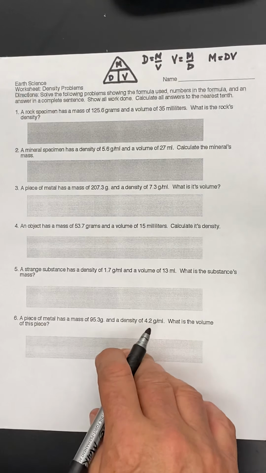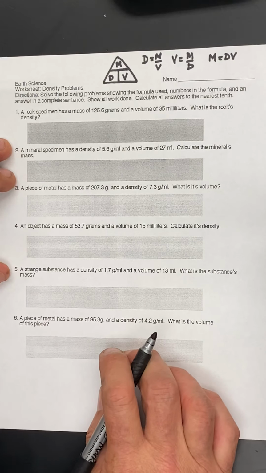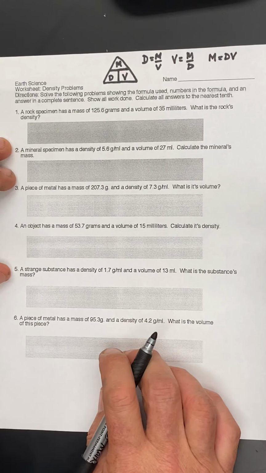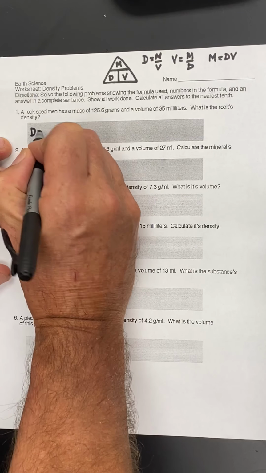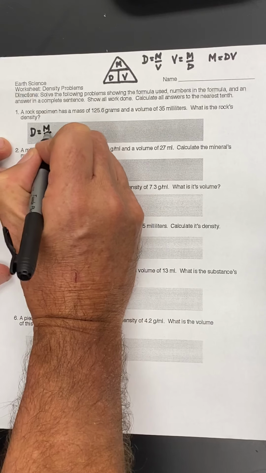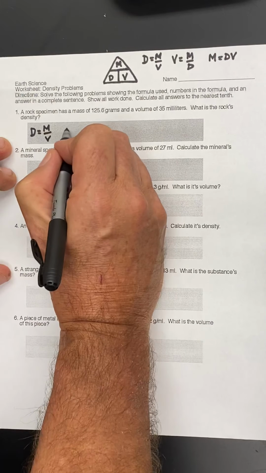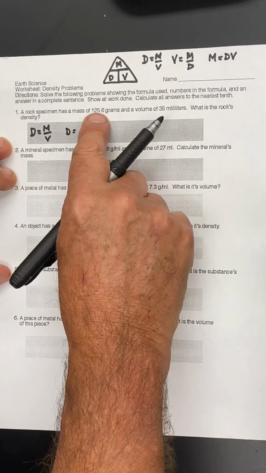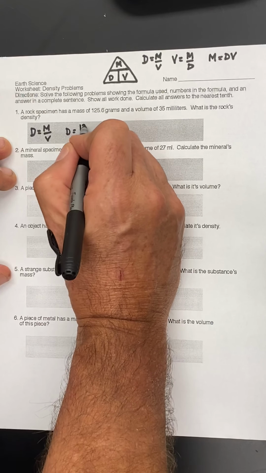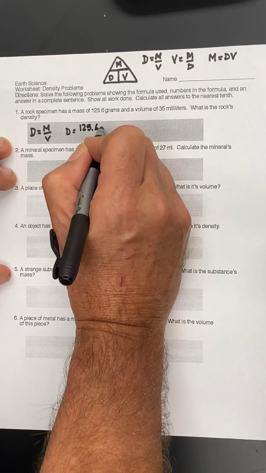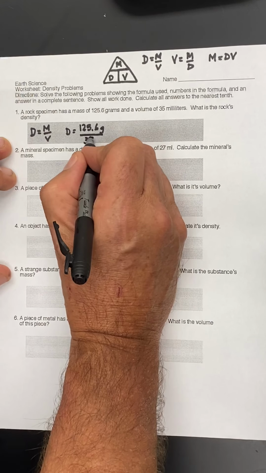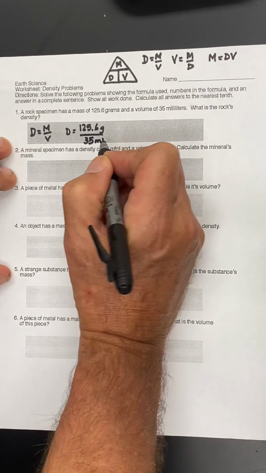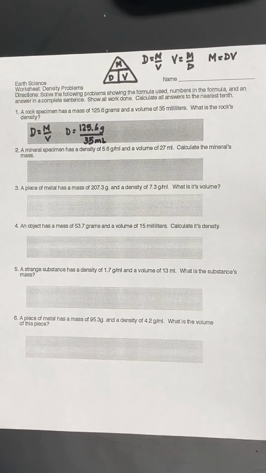Let's look at the first question. A rock specimen has a mass of 125.6 grams and a volume of 35 milliliters. What is the rock's density? Since I want to find the density, I'm going to use the density formula that density equals mass divided by volume. Next, I'm going to plug in the values. The mass, according to this, is 125.6, and I'll put G for grams. The volume is 35 milliliters. I'll put mLs for milliliters.